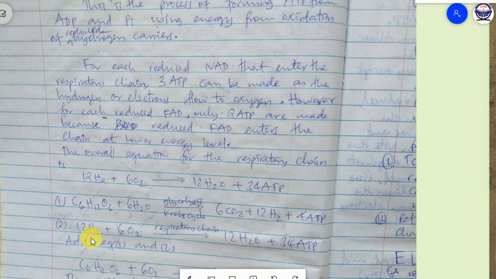Zinakuwa carried by NAD and FAD. Hazikifika huku, NAD and FAD zinaenda oxidation. So 12 hydrogen plus 6 water. In the respiratory chain we are getting 12 hydrogen and oxygen plus 34 ATP.